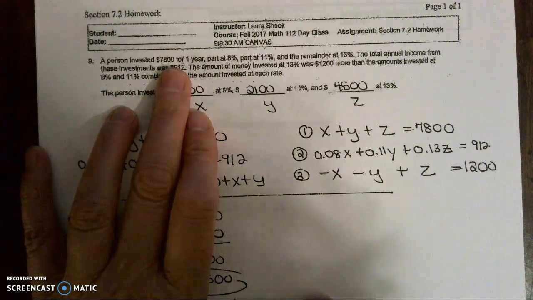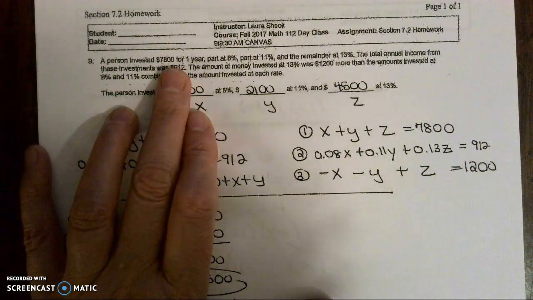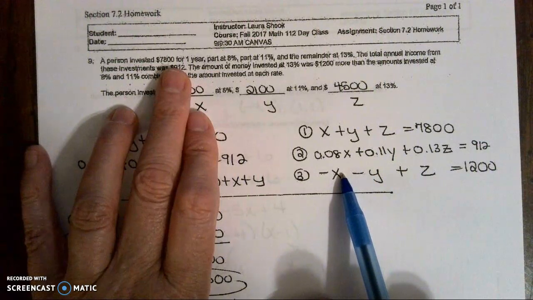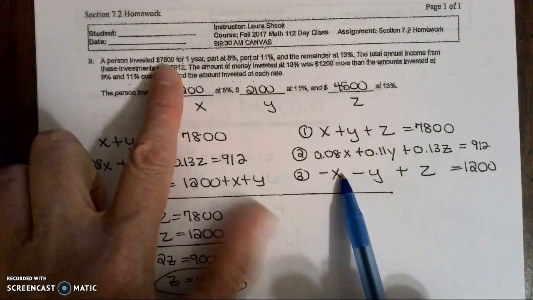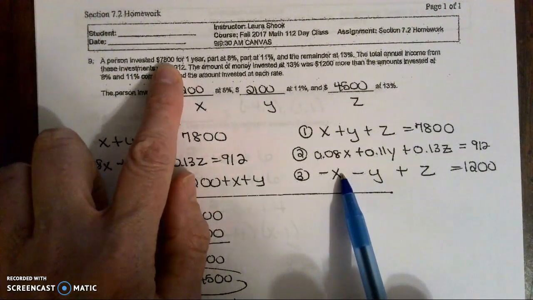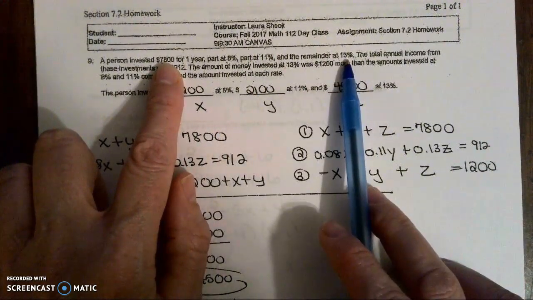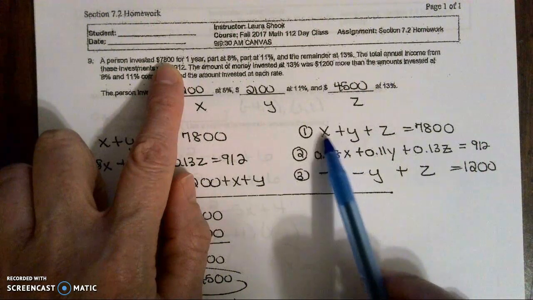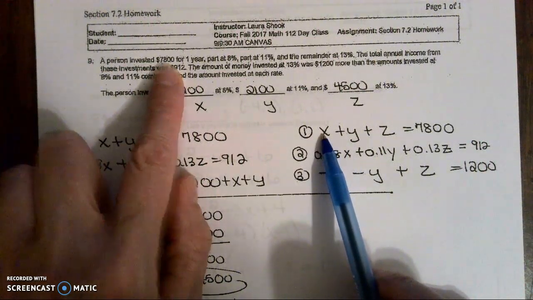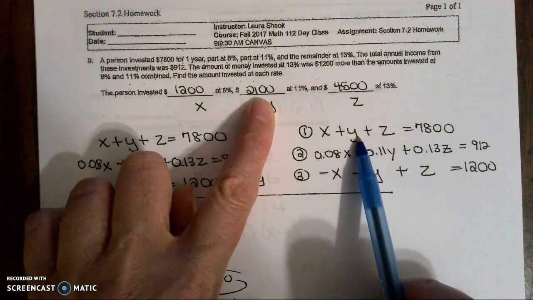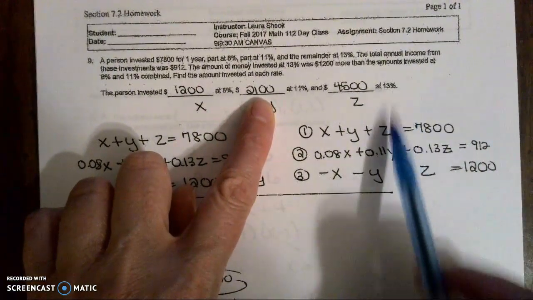This is problem number 9 from 7.2, a system of equations with 3 variables. I'm going to show you how I came up with these equations. It says a person invested $7,800, one part at 8%, one part at 11%, another at 13%. So this is how much they invested: the first part, which is at 8%, the second at 11%, and this is how much they invested at 13%.